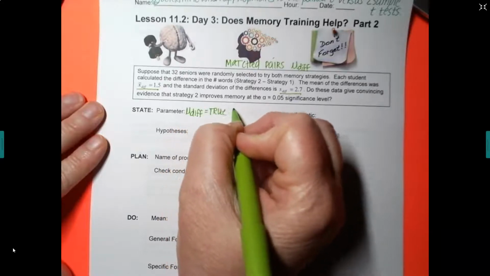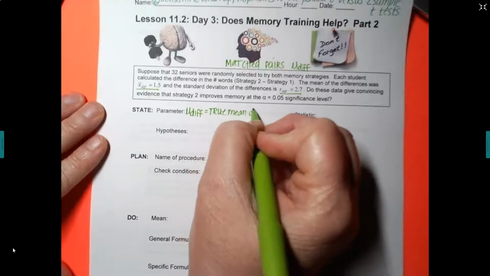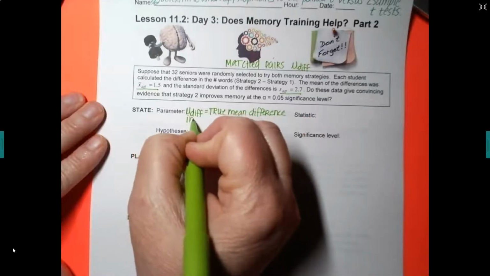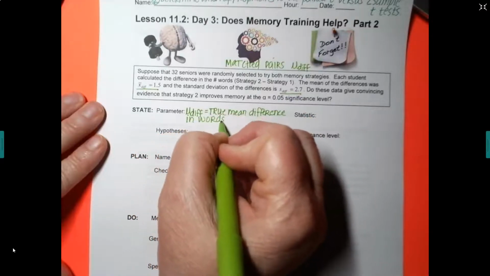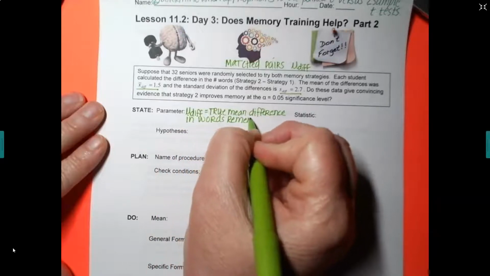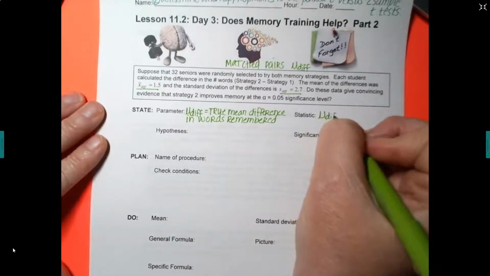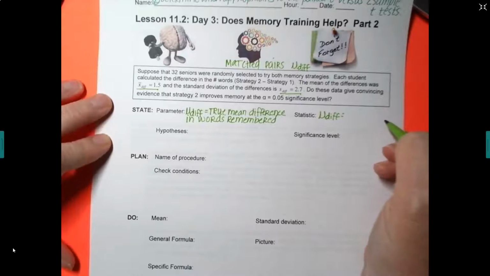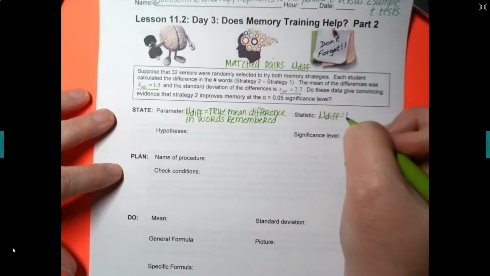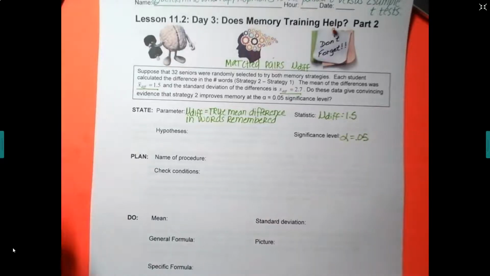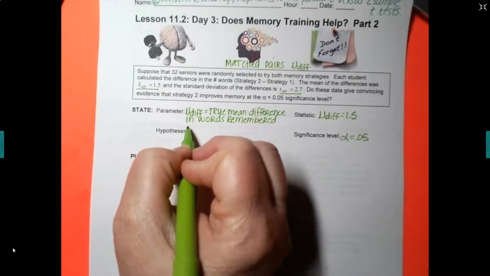So the true mean difference in words remembered. Our statistic that we're interested in is the actual difference, and the difference they told us in the problem is 1.5, at alpha 0.05. Our hypotheses: this is a good place to pause, see if you can write the hypotheses as they should be, and check them with me.